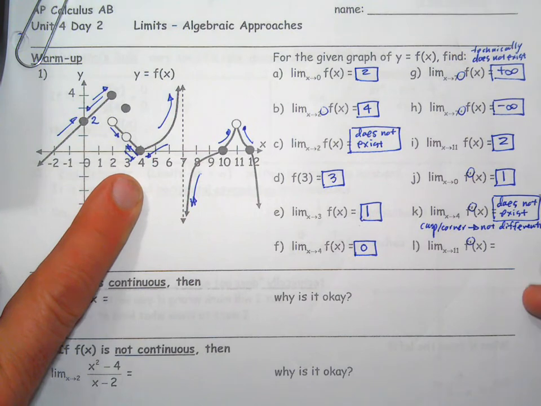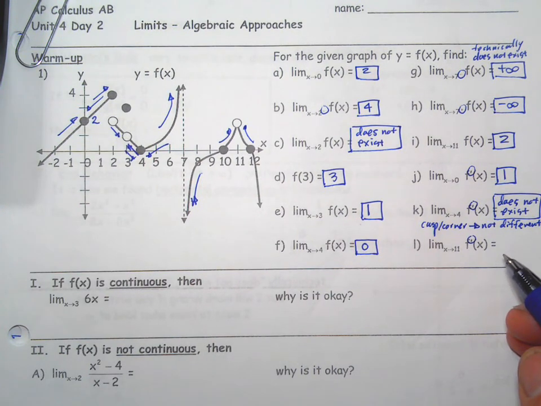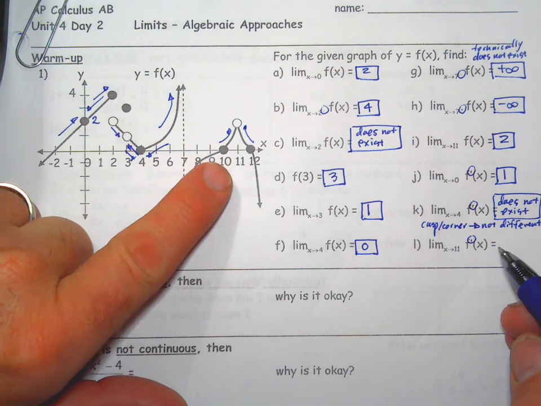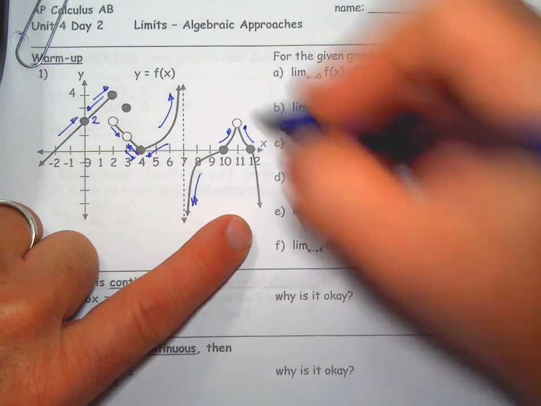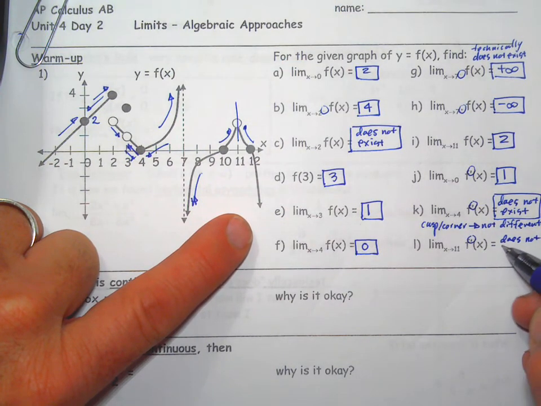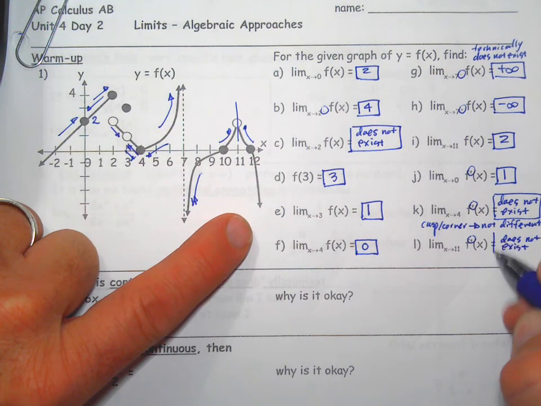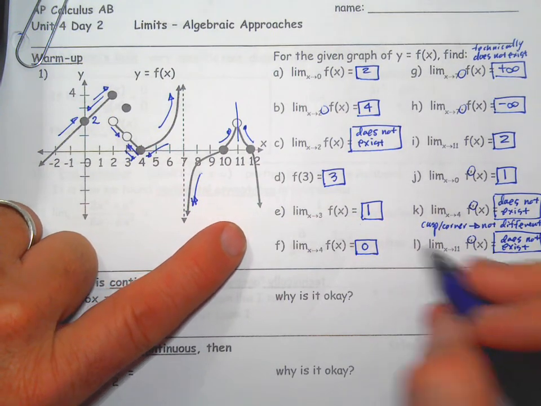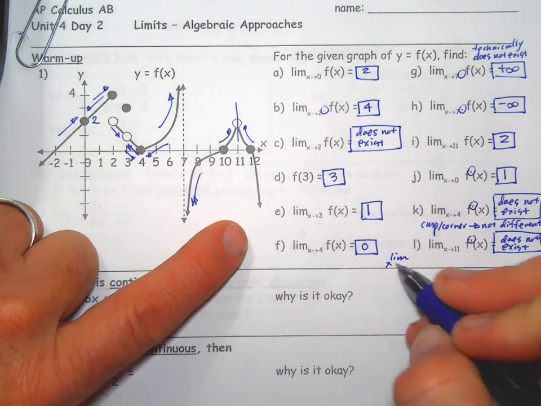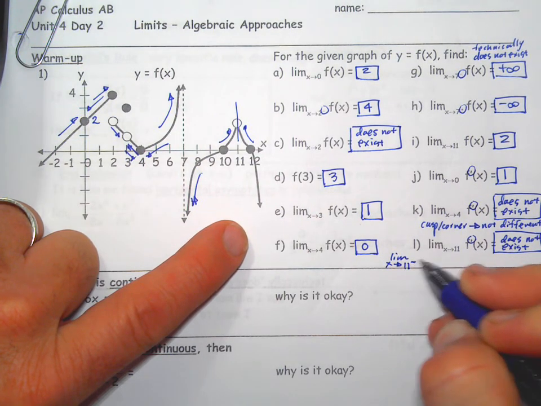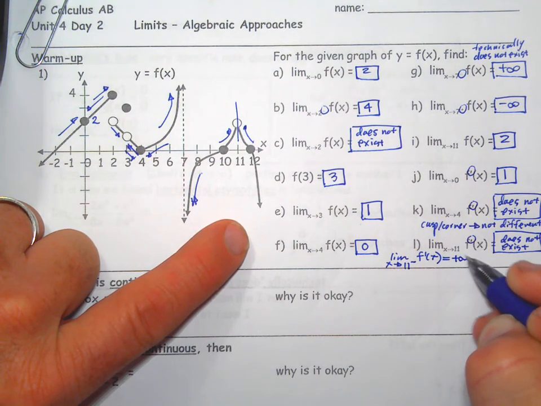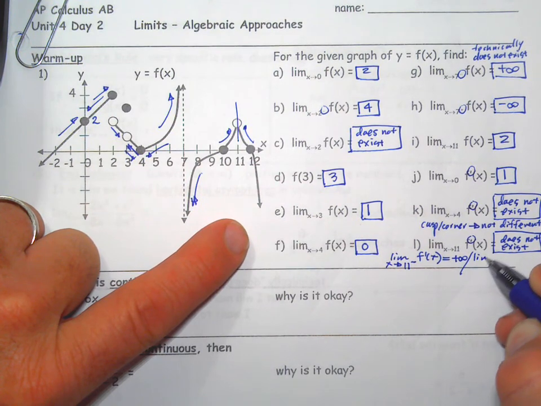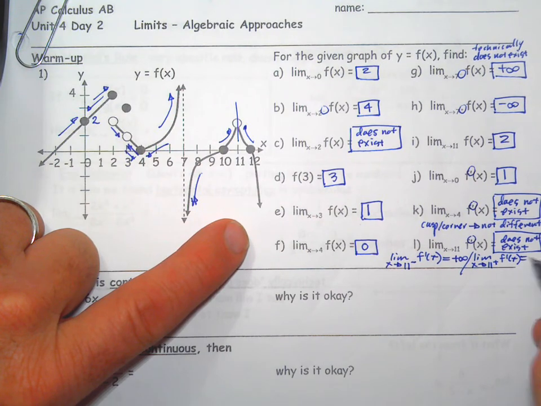Okay. 11, as we approach 11, we're going to say does not exist. I would say it appears to be a cusp that has like a vertical tangent. And so just as a note, if we were to take the limit as x approaches 11 from the left side of f prime of x, I would probably say the slope is going to positive infinity. If you were to take the limit as x approaches 11 from the right side of f prime of x, I would say negative infinity.